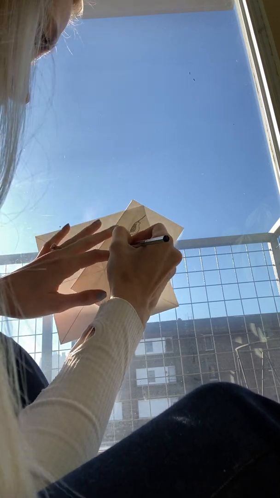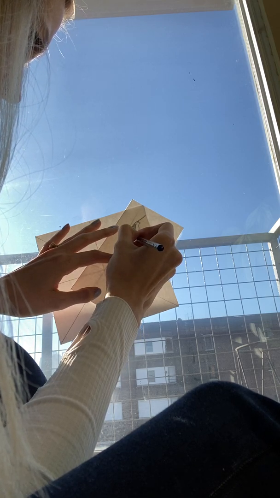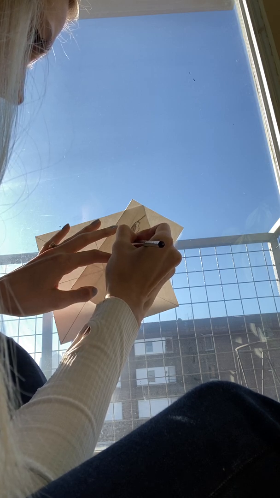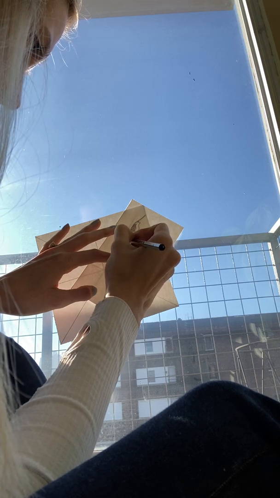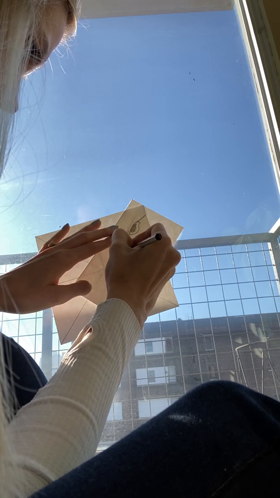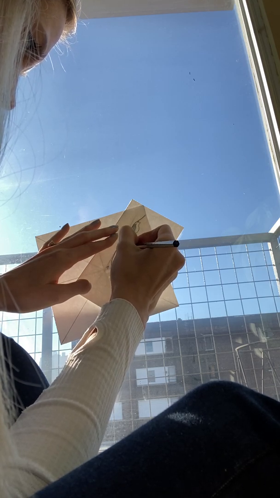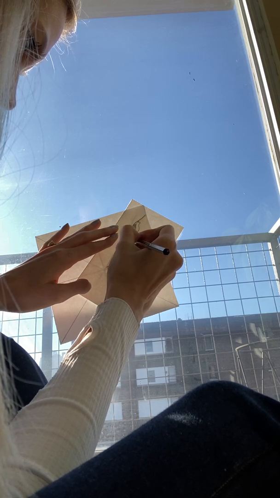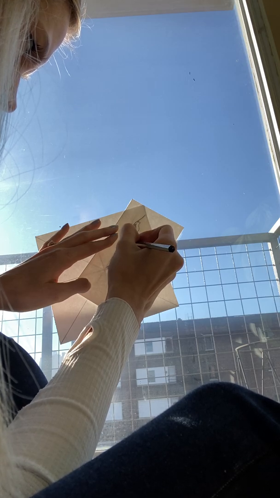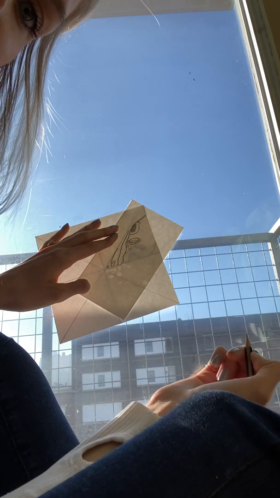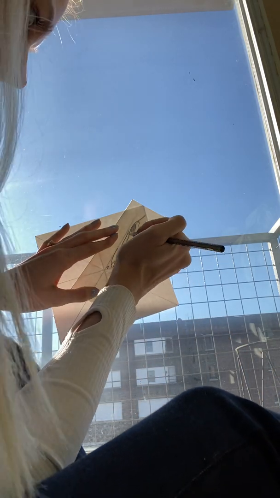So I drew a bunch of fun little toucans. Like so. So I'm going to continue doing this and I will fast forward through this process.